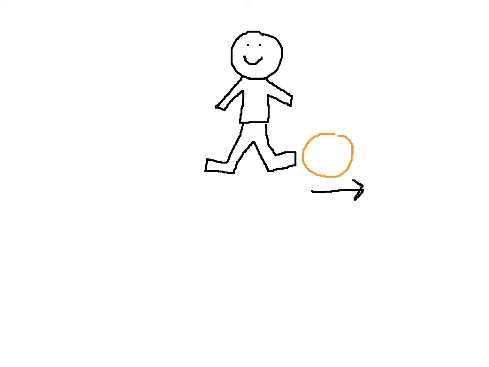Let's call it, just to keep numbers simple again, 10 newtons. Newton says for every action there's an equal and opposite reaction. So that must mean there's 10 newtons pushing back this direction on his foot. Alright, those two forces are equal and opposite.